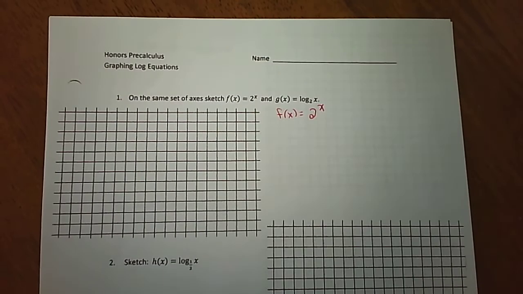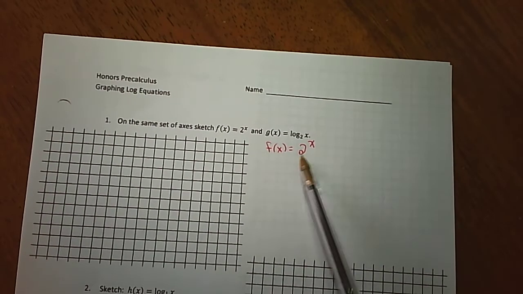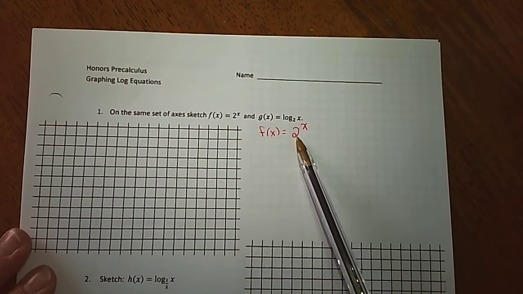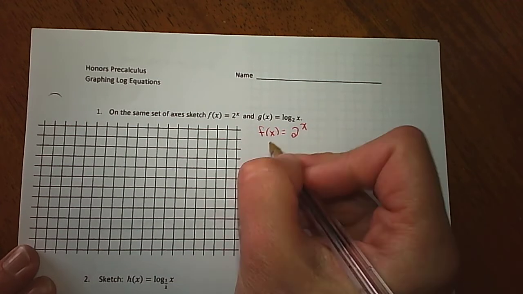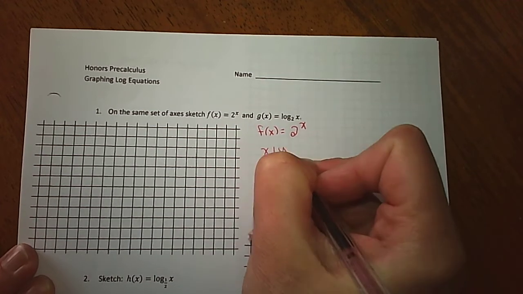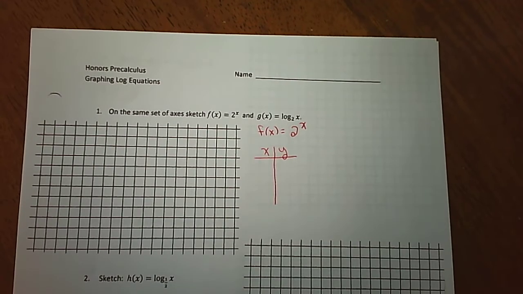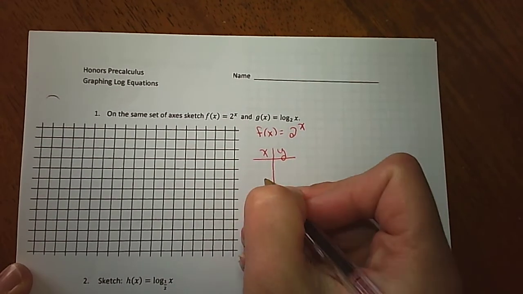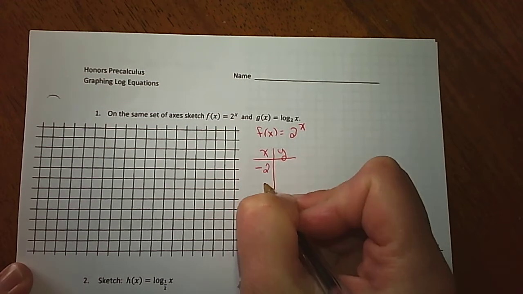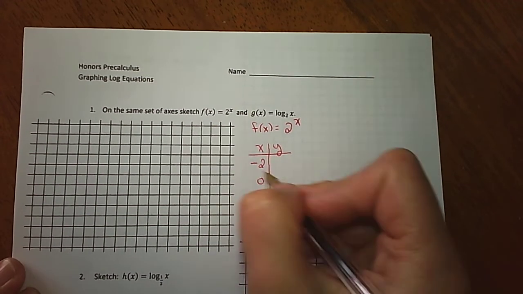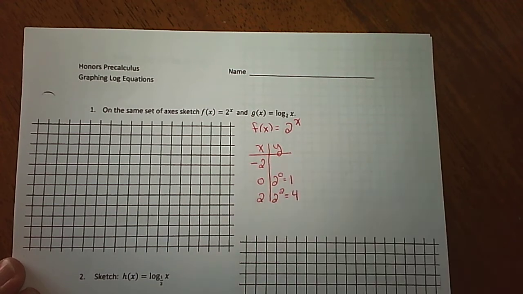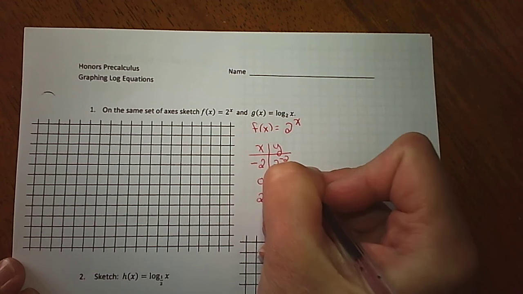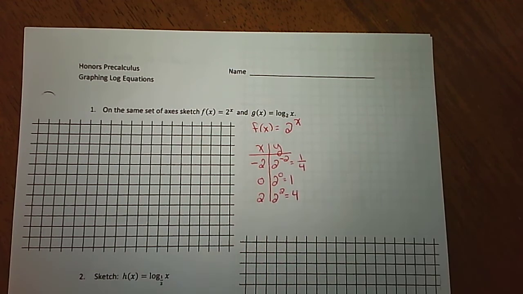Okay? So the first thing we're going to graph here is f of x equals 2 to the x. And because my base is 2, which is greater than 1, this should be an increasing function. And I told you guys, if you get me 3 points, and I always suggest 1 negative, 0, 1 positive. And it doesn't have to be negative 1, 0, 1. You can do maybe negative 2, 0, 2, just to change it up, right? What's anything to the 0 power? 1, right? 2 squared would be 4. And 2 to the negative 2 is 1/4.